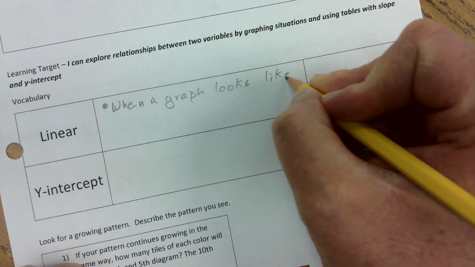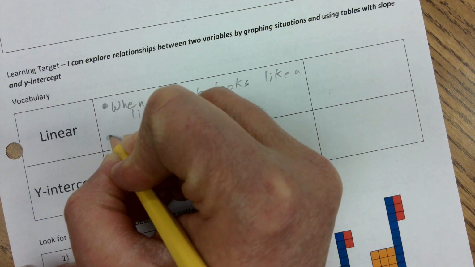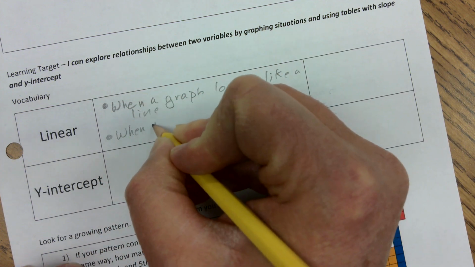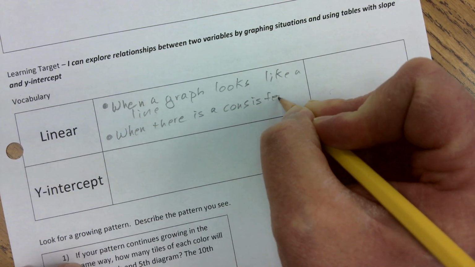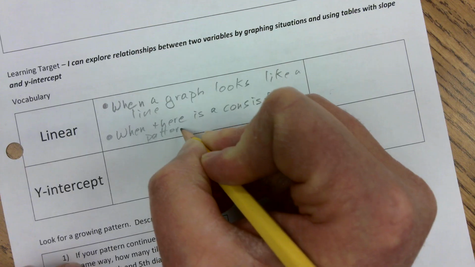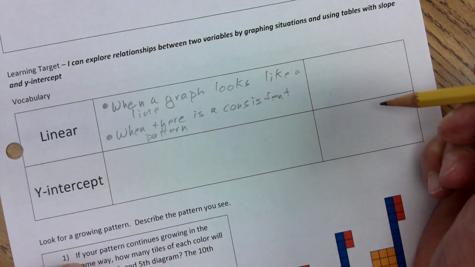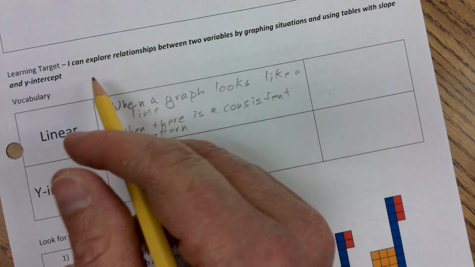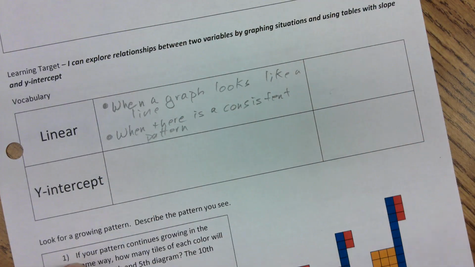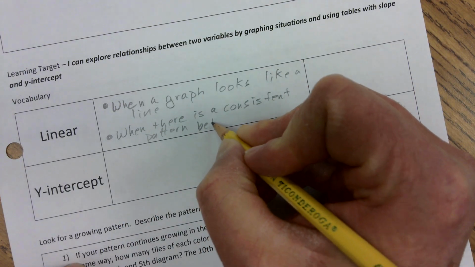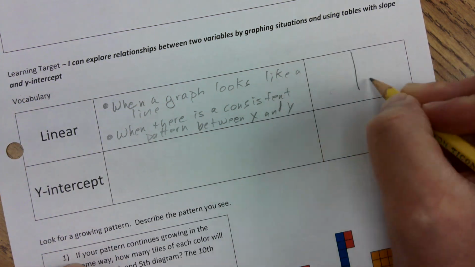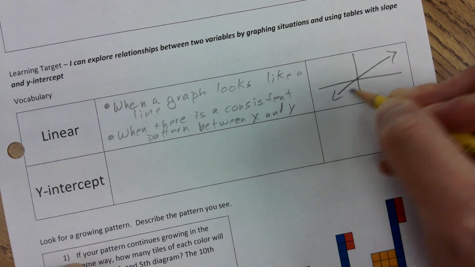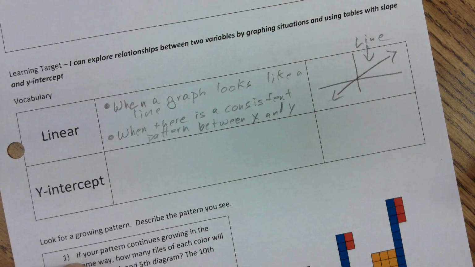Looks like a line. And when there's a consistent pattern between y and x. For instance, if your x values are going up 1, 2, 3, 4, your y values are going up like 3, 6, 9, 12. It's the same pattern for your x's, and then a different but the same pattern for your y's between x and y. Looks like a line. It's linear.